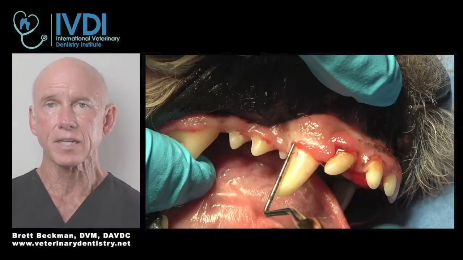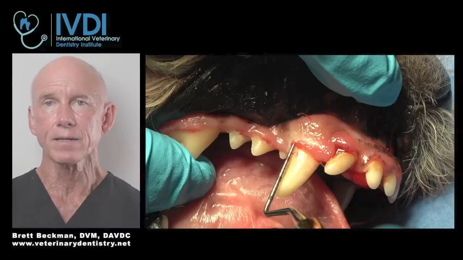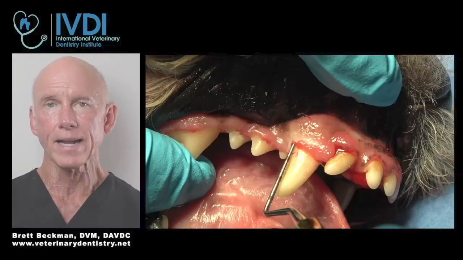So say this is a case that you're doing in practice. You're looking at this maxillary canine and you can see that line of marginal gingiva that's really inflamed already. We haven't placed the probe in that area yet. We've got it at the distal margin of that defect.